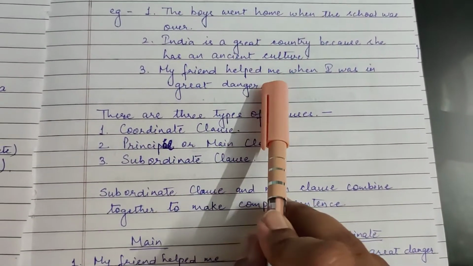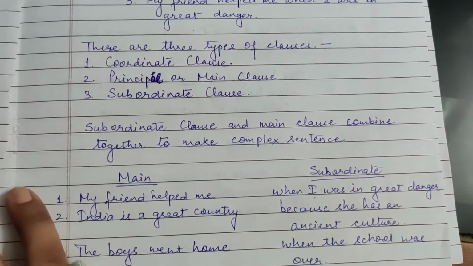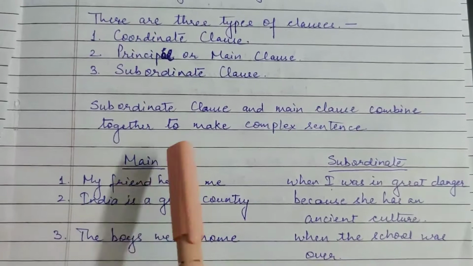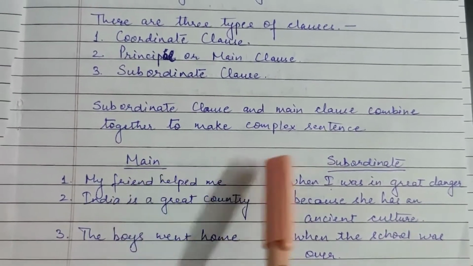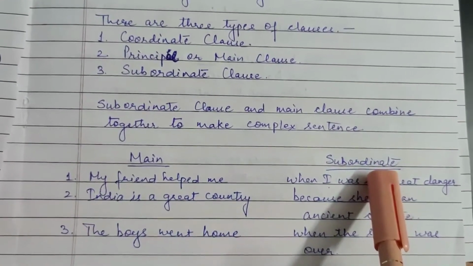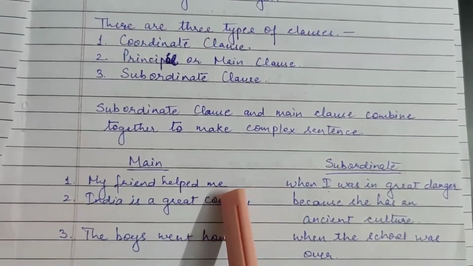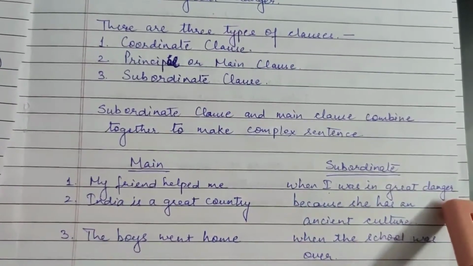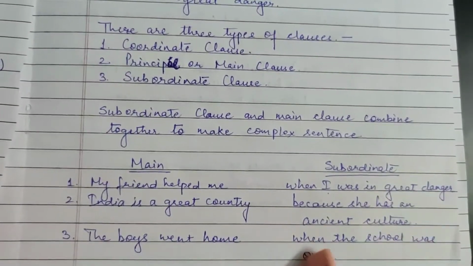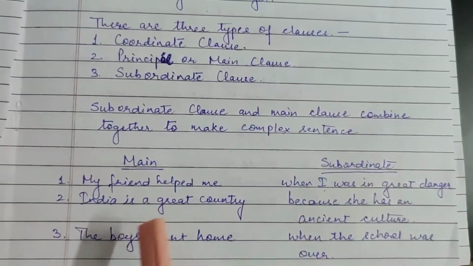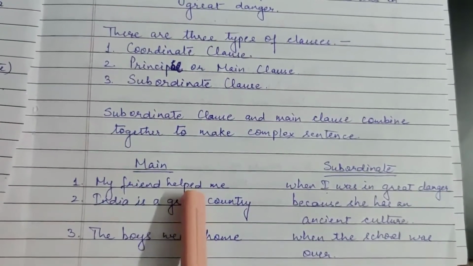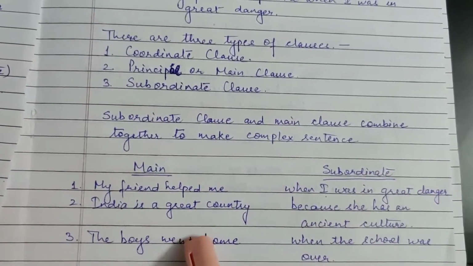So the given examples we'll study through them. Here I have made a table in which I have divided the above mentioned three sentences into two parts: main clause and subordinate clause. My friend helped me when I was in great danger. India is a great country because she has an ancient culture. The boys went home when the school was over. If you remember, in the previous session I was telling you that a complex sentence is made up of a subordinate clause and a main clause.